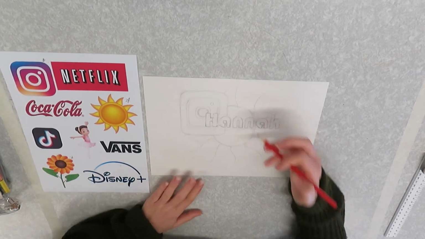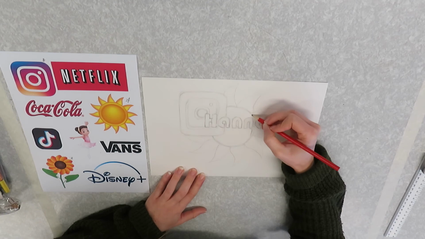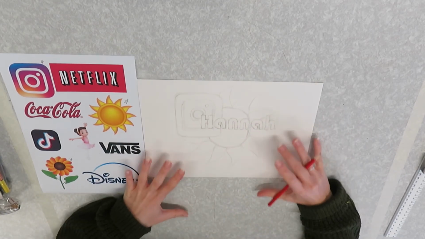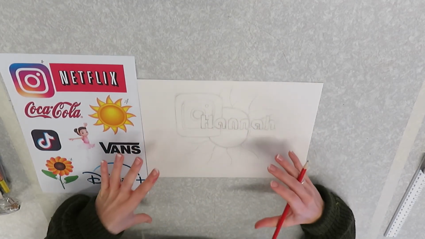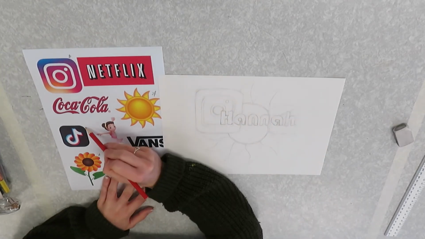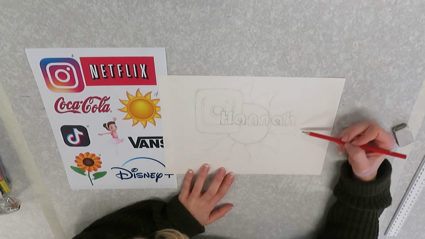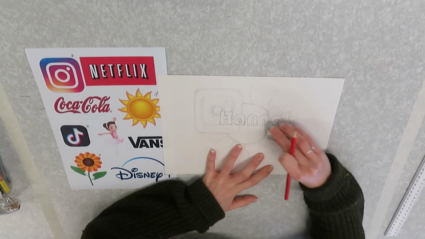Good, so I've got my nice big sunshine there. I've just lightly and roughly mapped that out so that I'm deciding on the layout and composition to make sure it works before I start adding all the detail and things like that. I think instead I'm going to give it a go at doing this TikTok logo, and I think I'm going to have it in this corner here. So if you want to do that, that's fine.